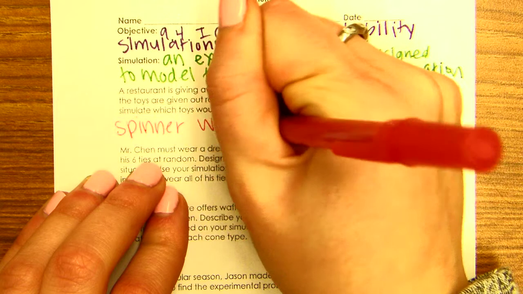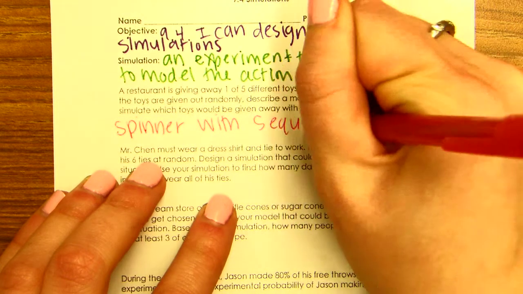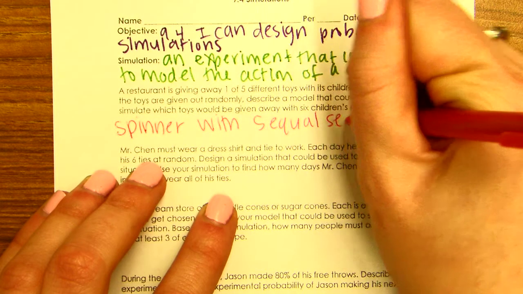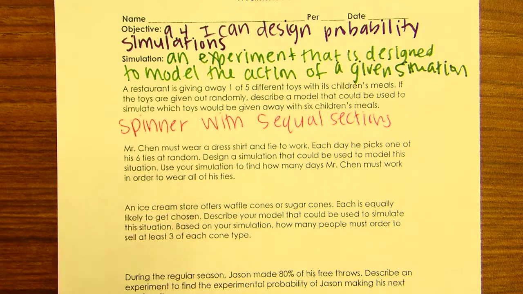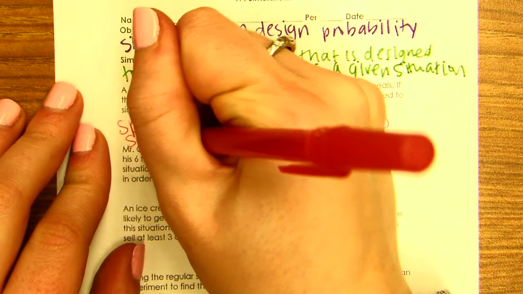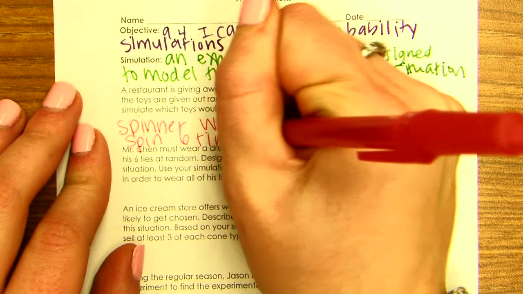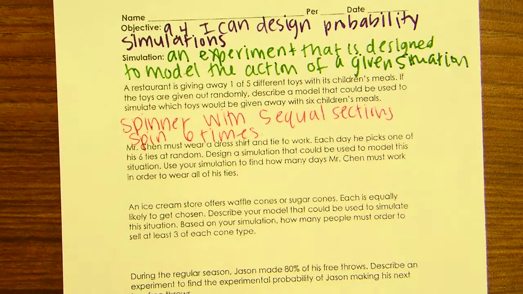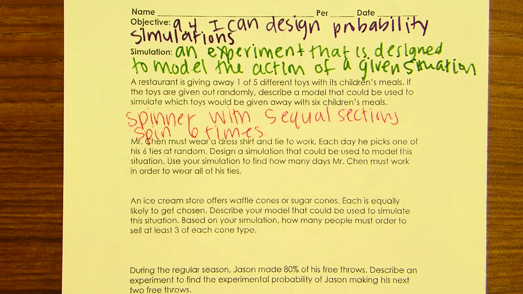So I could get a spinner with 5 equal sections. Now I'd have a 1 in 5 chance of each toy being selected. And then I would have to spin the spinner 6 times because we want to simulate what would happen with 6 different kids' meals. So we would spin 6 times. So we've designed a simulation that would work to model the action instead of actually going to McDonald's and buying 6 Happy Meals, because that could be expensive.